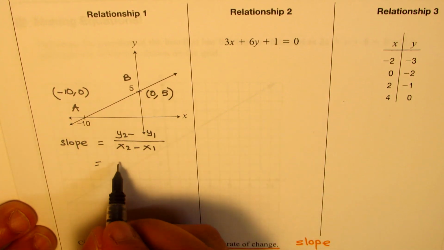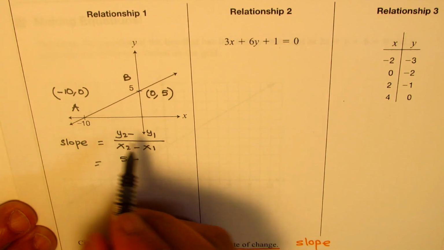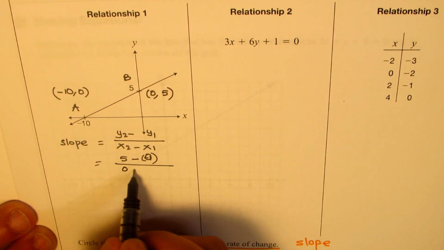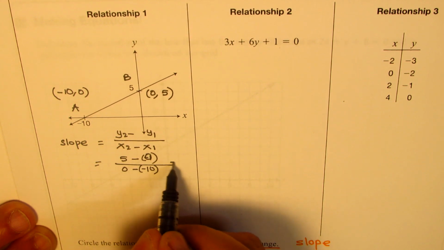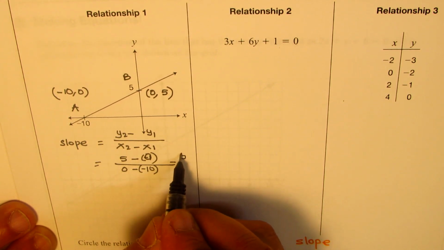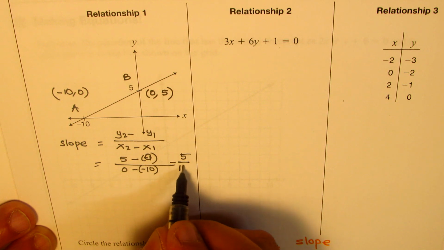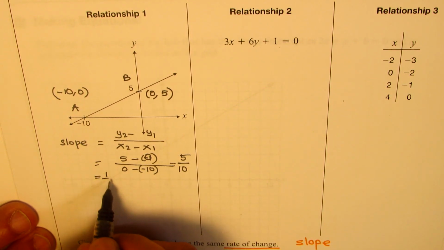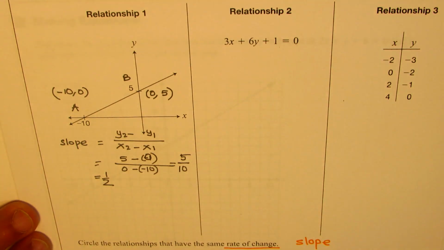So y2 is 5 for you. So 5 minus 0, divided by 0 minus minus 10. Or it could be written as 5 over 10, which is equal to half. So the slope in this case is half.